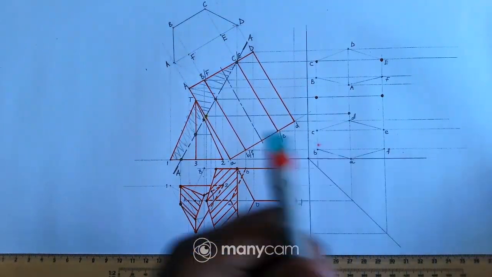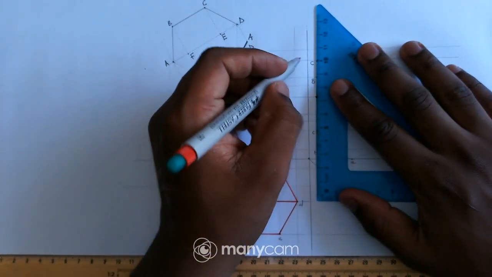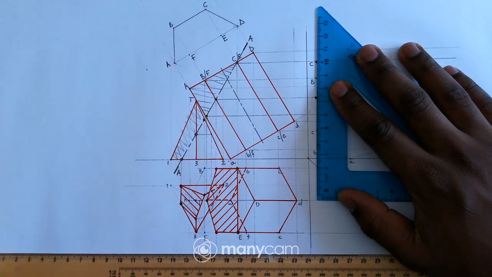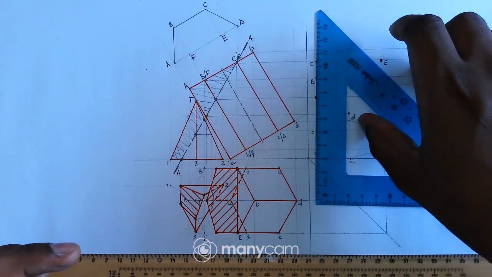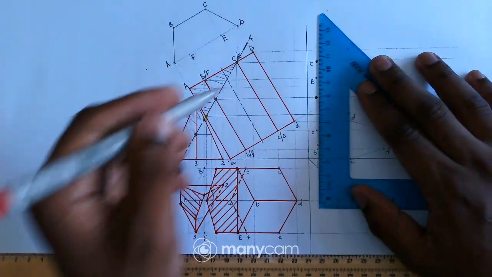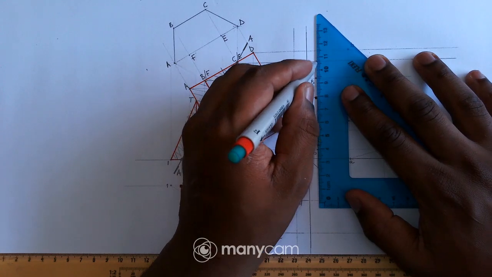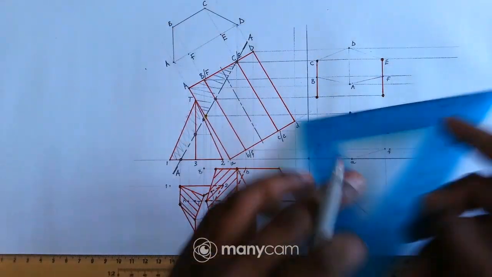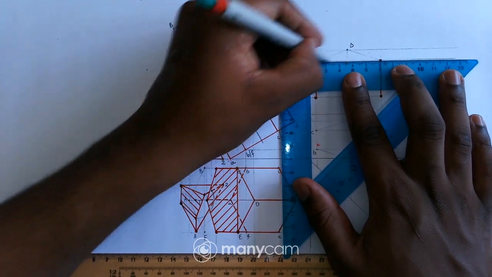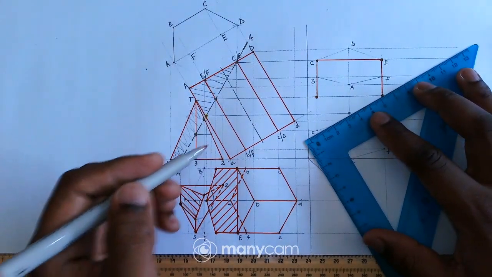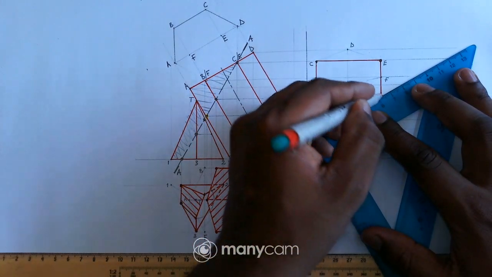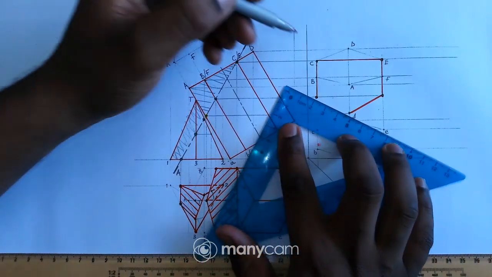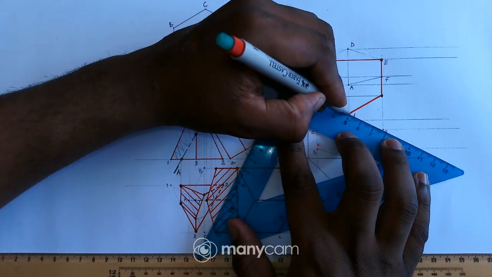So now I can just connect the points for the cut surface, connect those points like that. This is the cut surface.